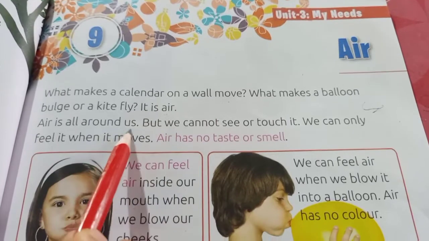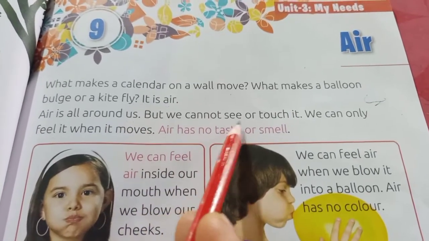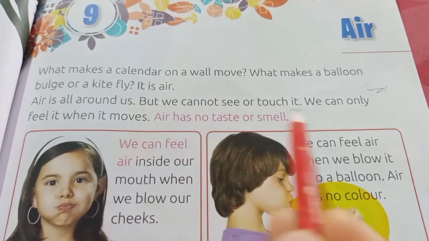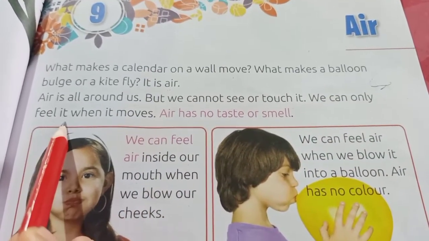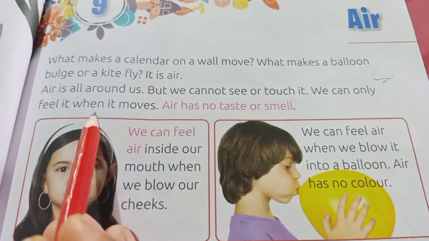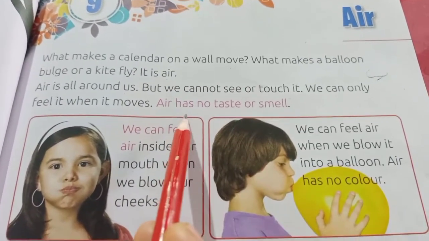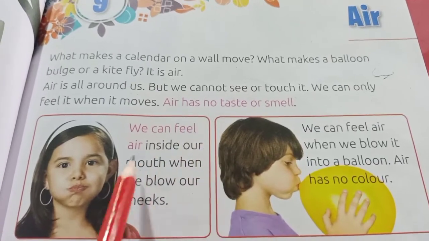Air is all around us, but we cannot see or touch it. Can you see or touch it? Students, no. We can only feel it when it moves. Air has no taste and no smell.